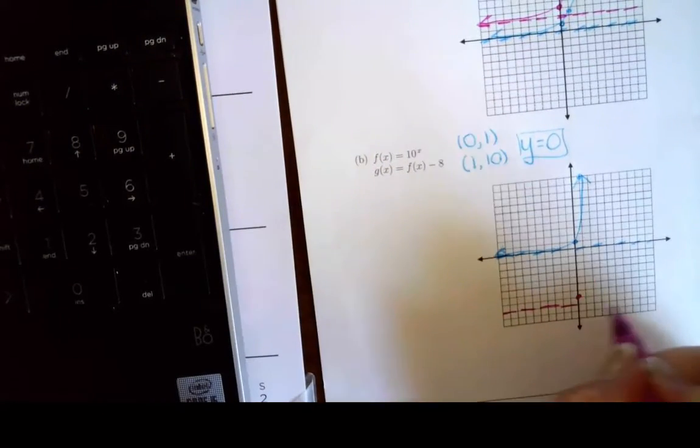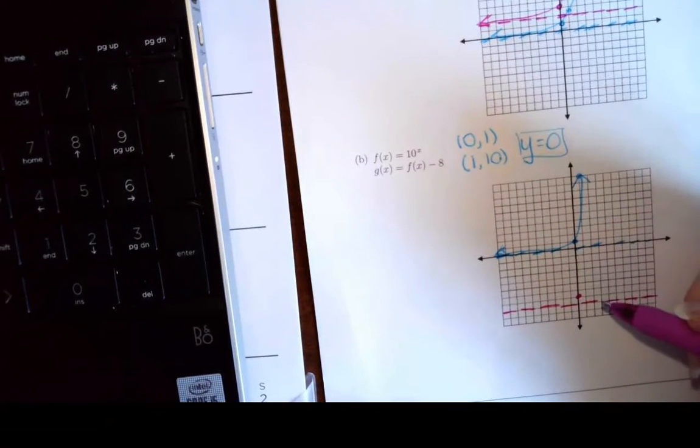So I have a horizontal asymptote. Instead of y equals 0, it's going to be y equals negative 8. This point was at 10. I'm going to drop it 8 units. So 10 minus 8 is 2.